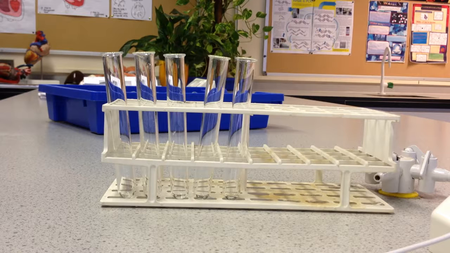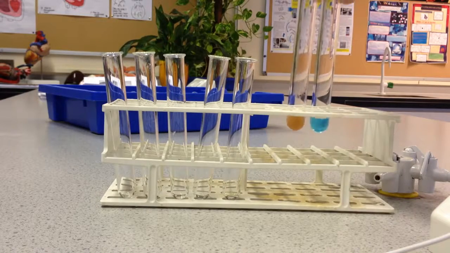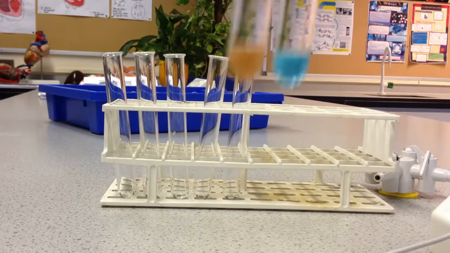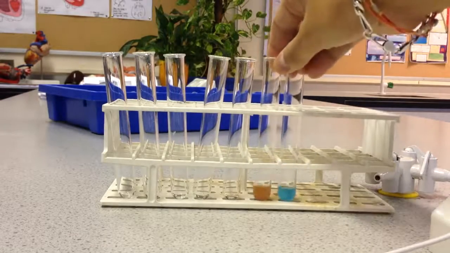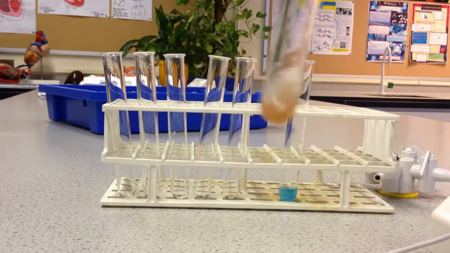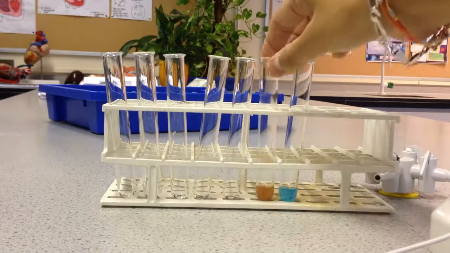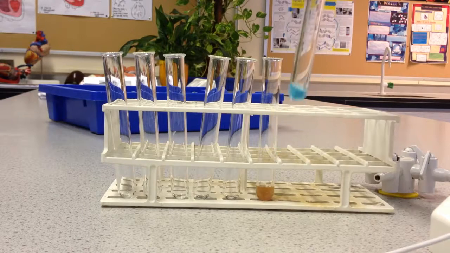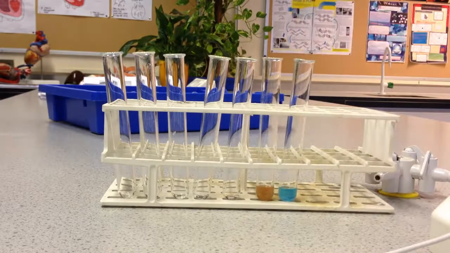And we are back. There we are. So if I can just bring that close up. After about 5 minutes, you can see that when the glucose was present, a nice brick red precipitate has formed, and where we just used water, there has been no color change at all. Okay, so that's the straightforward Benedict's test to check for the presence of a reducing sugar.